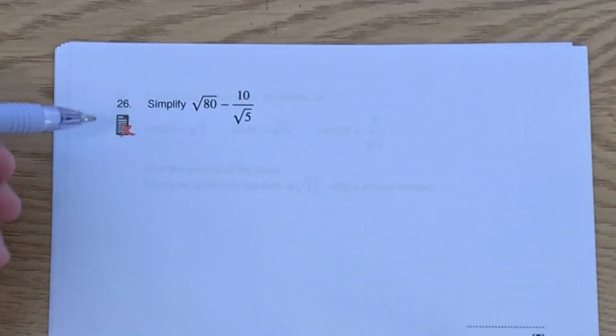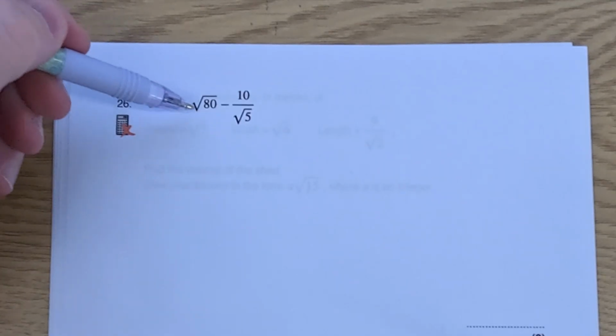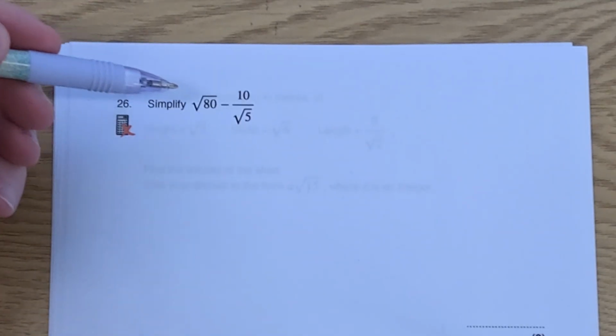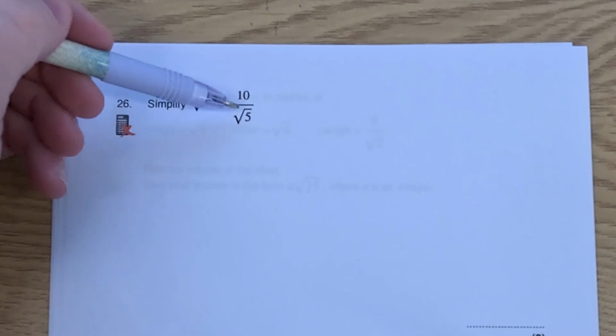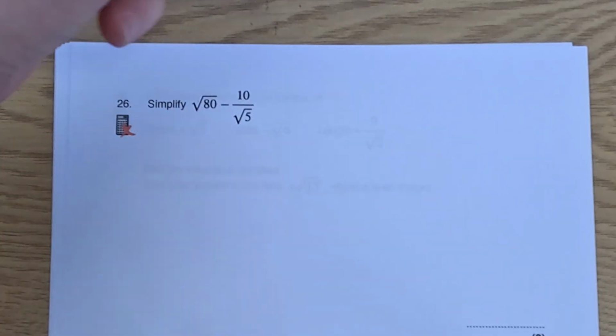Okay, so let's have a look at our next question, question number 26. So in question number 26, we've been asked to simplify root 80 subtract 10 over root 5. So here we've got root 80, that's straightforward, we can simplify that. Here we have got 10 over root 5, now we're going to need to rationalise the denominator of this bit here, okay? So let's start off with the root 80.